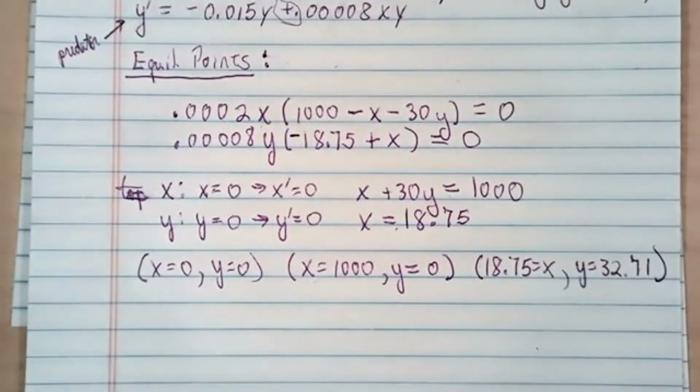So let's have a look at the phase portrait.